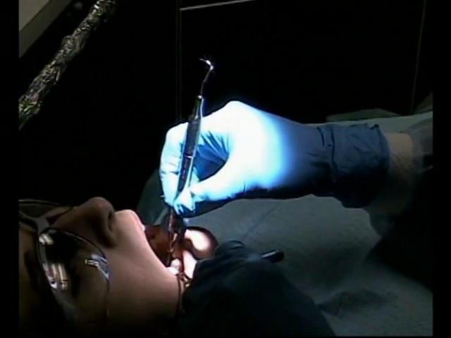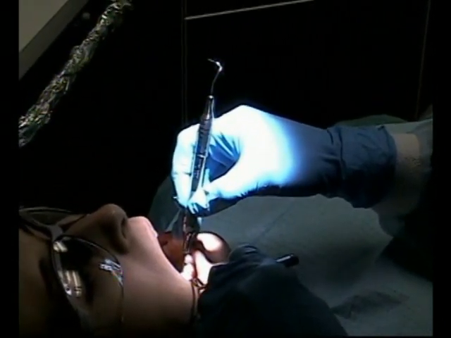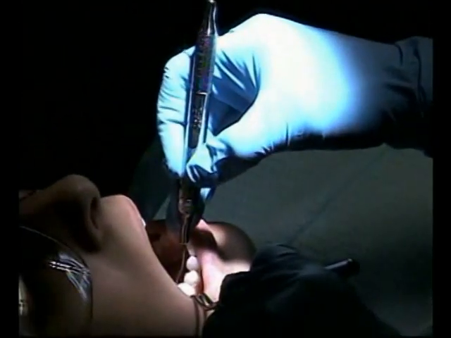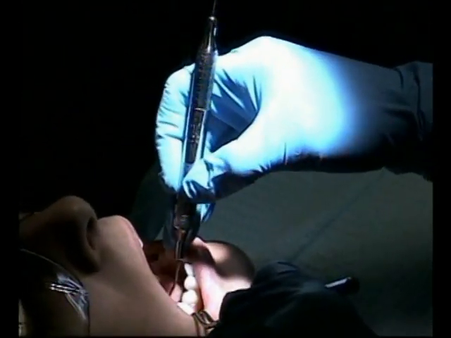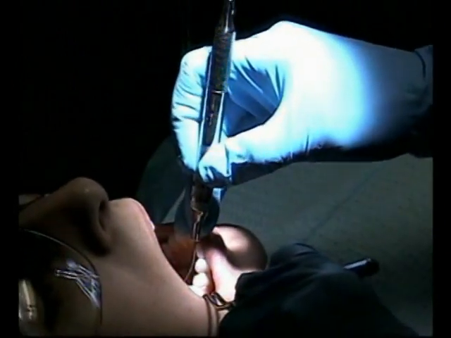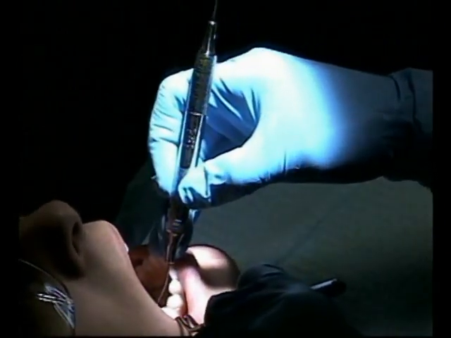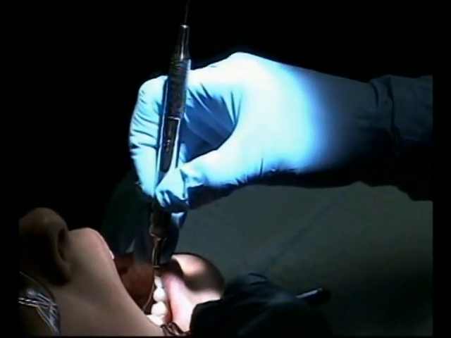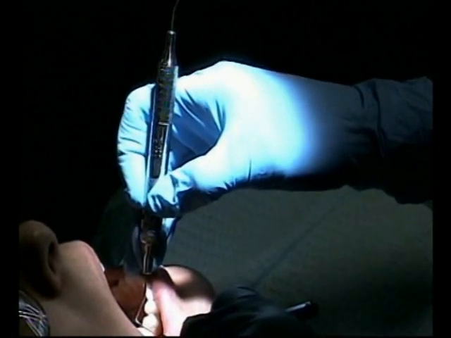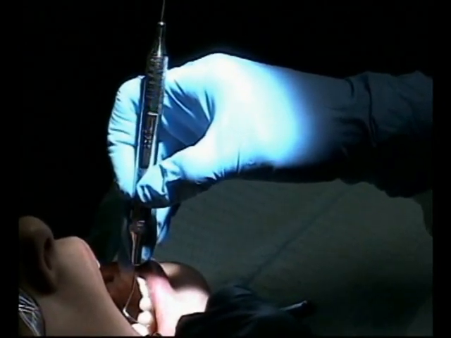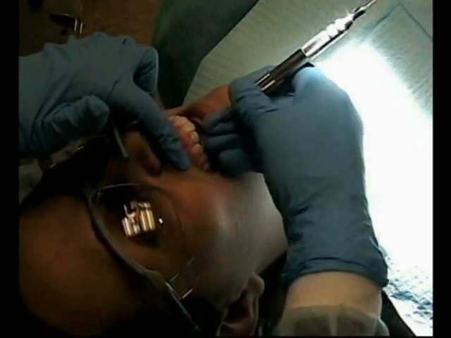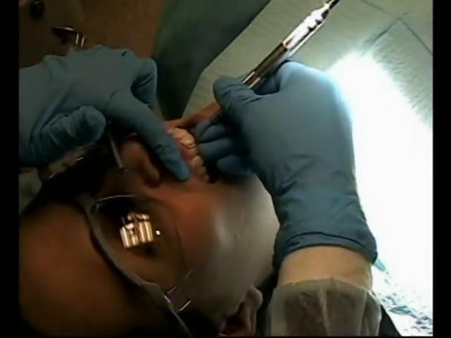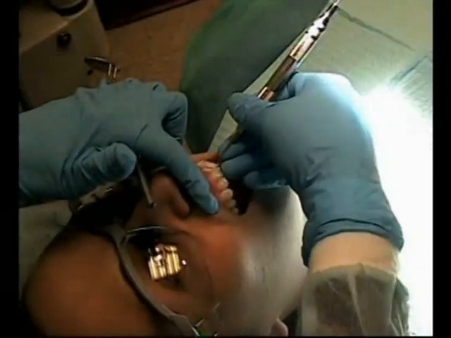Walk it back to the leading edge. At the line angle, come up on the fulcrum a little bit and roll it in. Start at the distal line angle. Walk it to the trailing edge. Come around and roll it in. Oh yeah, nice. Turn your head.